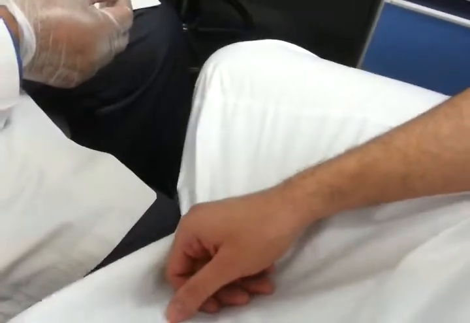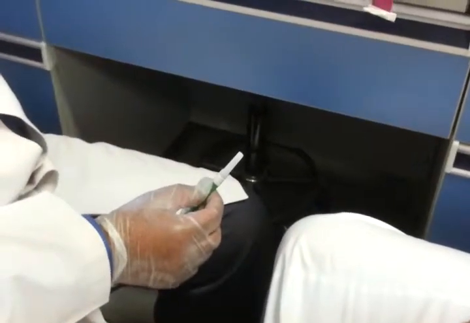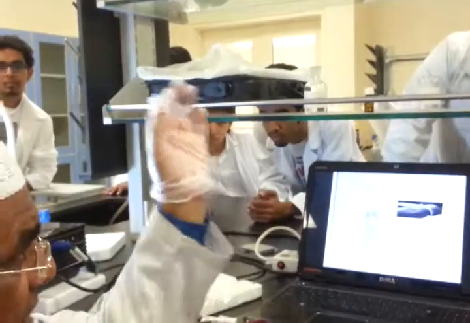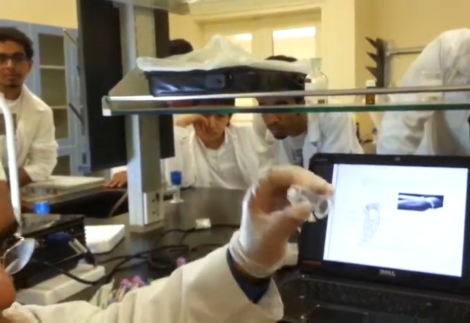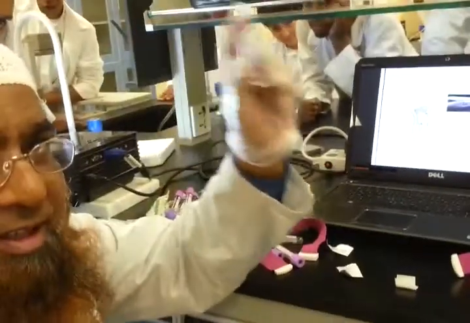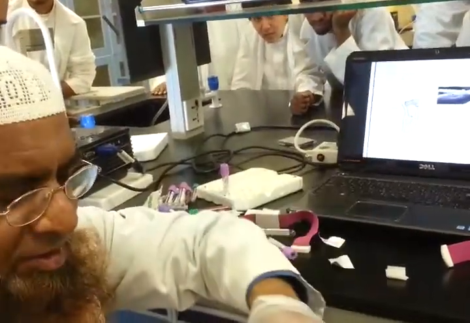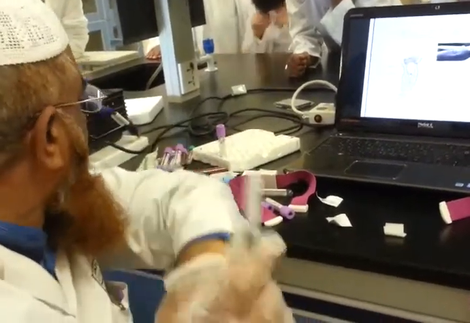Now this is the needle. This is the needle holder. Don't throw this needle holder. When you finish, please, this we can use 1,000 times, no problem. Don't throw this. This is a big problem. So many times I remind this, but still they are throwing this. This is an important point here.